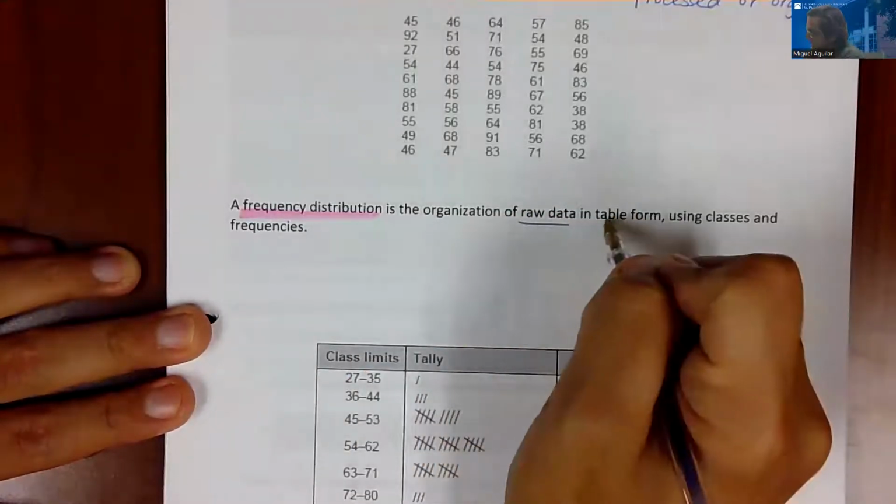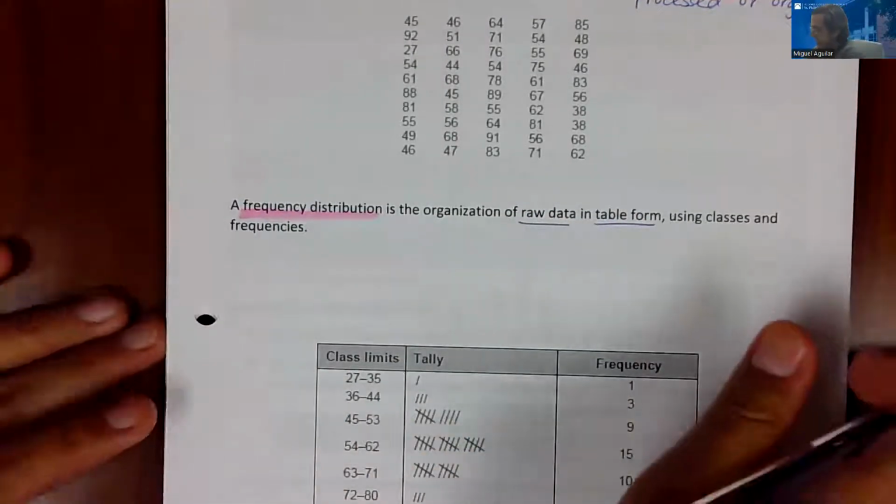Wait, can you go back up for one second? Table form, yes.